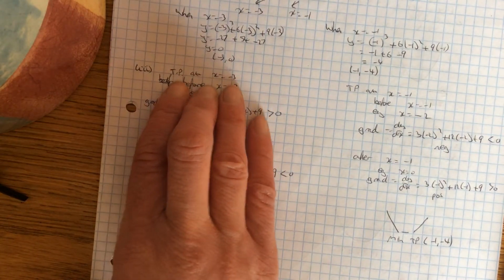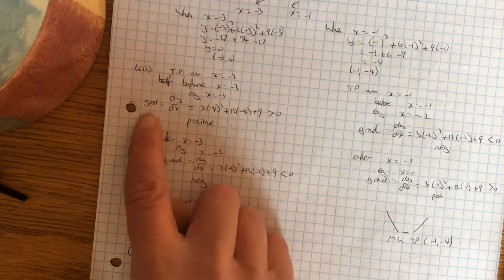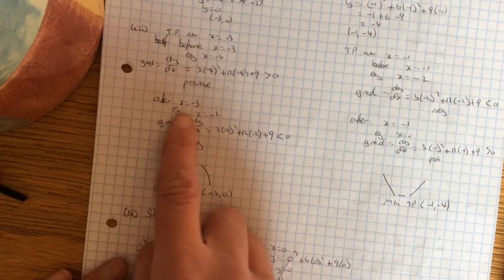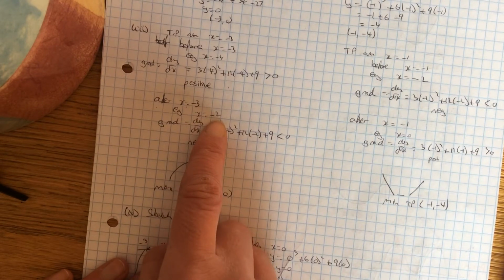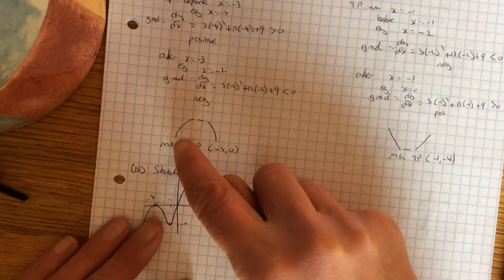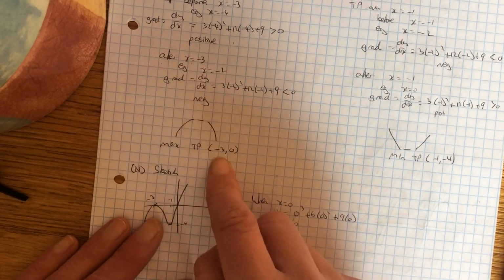So turning point is there. Before the turning point, so for example, x is minus 4. See what the gradient is. The gradient is positive. After the turning point, so let's try a different point. X, say for instance, x is minus 2. The gradient is negative. So it's positive before the turning point, then it turns, then it's negative. So it's a maximum turning point.